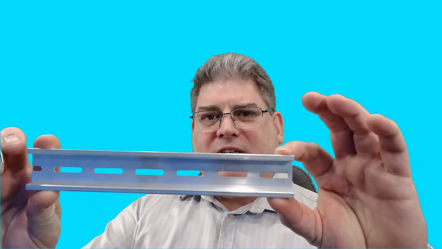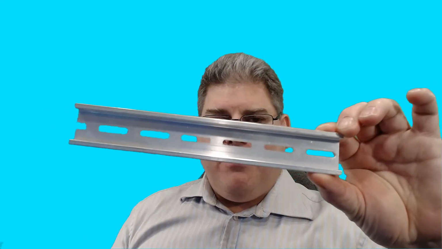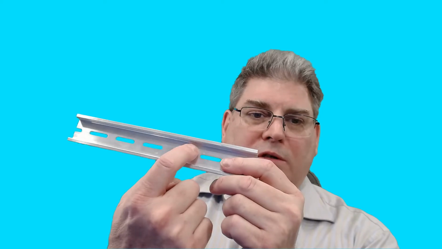Not a lot of content as far as the lecture, but it will take you some time. So definitely think about how you're going to place those holes in your DIN rail and in your cable trough, so that it actually makes sense to you. Obviously, you don't want to put holes that aren't going to line up with the slots.